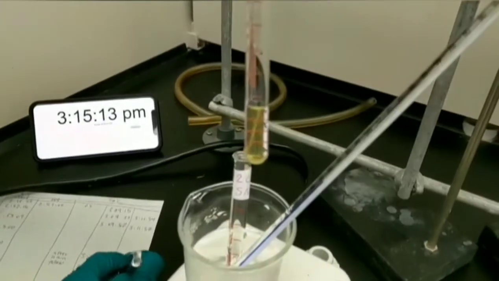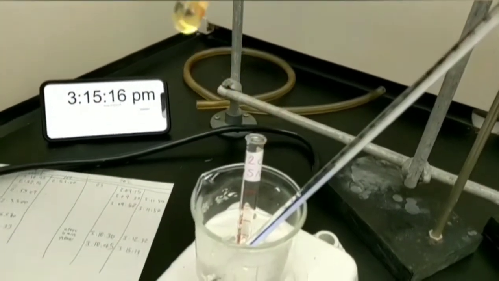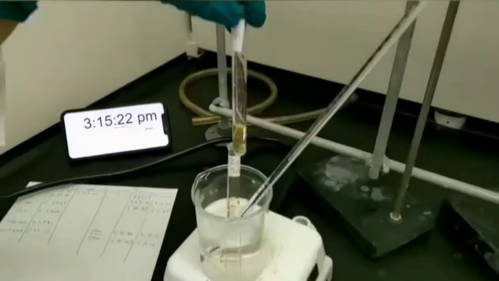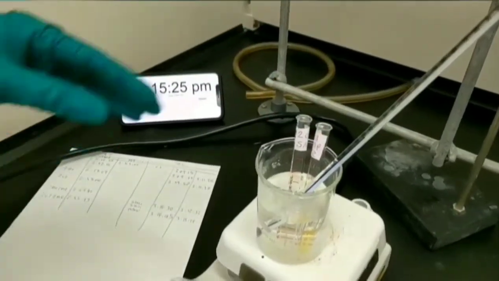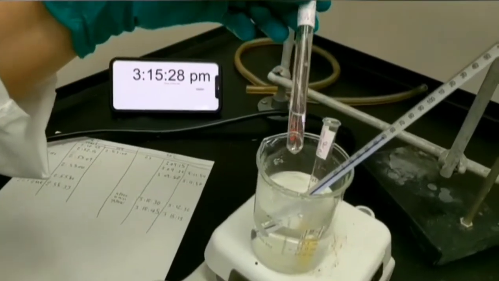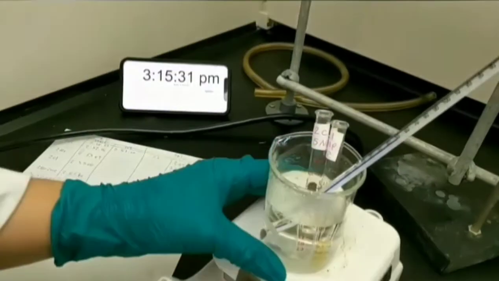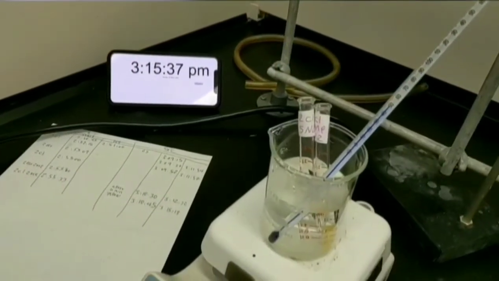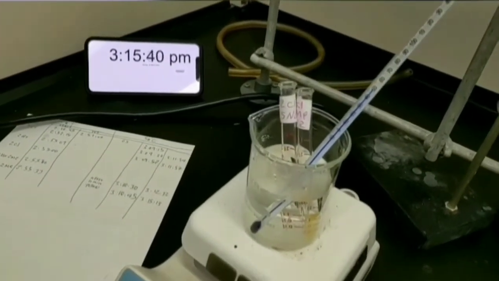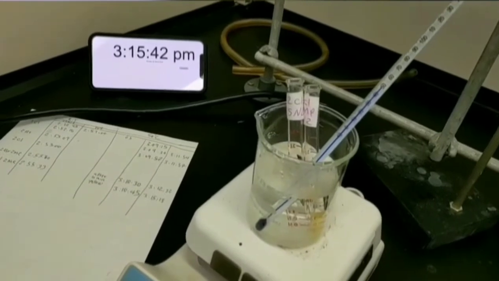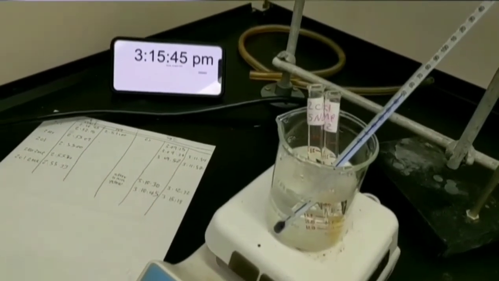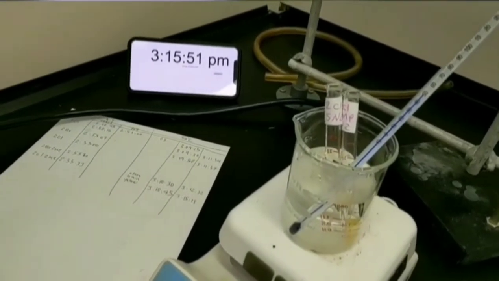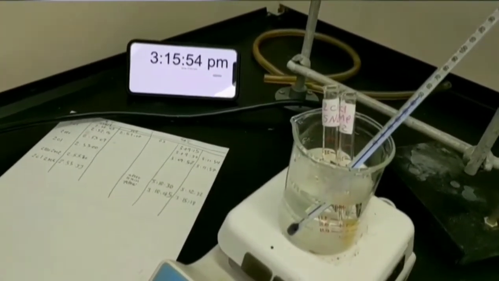We have not yet seen any precipitation for 2-chlorobutane, so we need to wait a maximum of 15 minutes for this reaction in 50 degrees Celsius temperature. So I'm going to stop recording the video here, and after seeing any changes, I'll be back and show you the results.